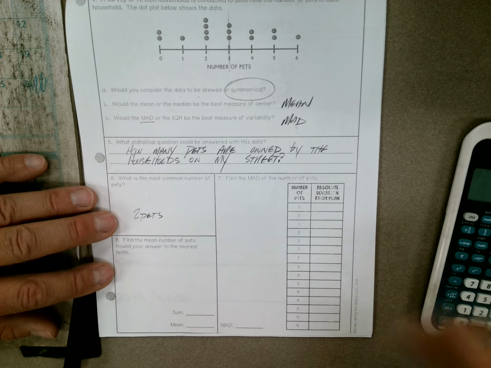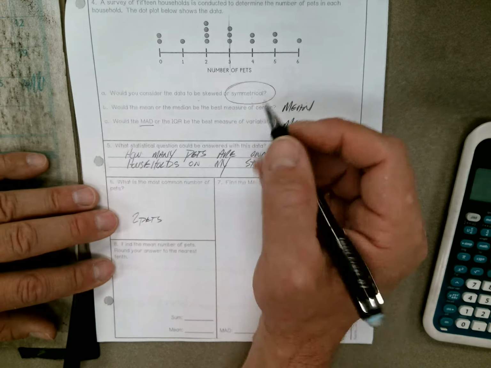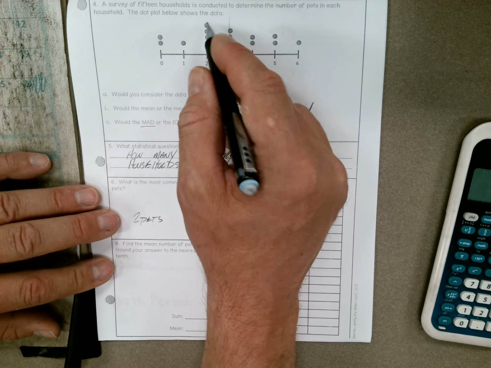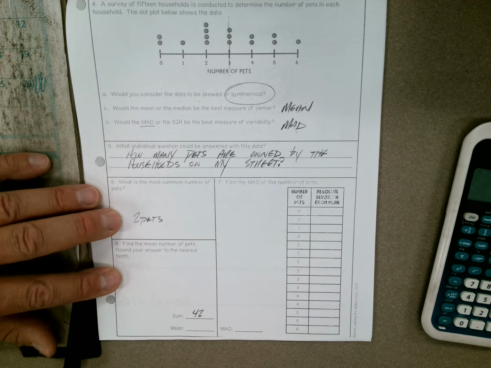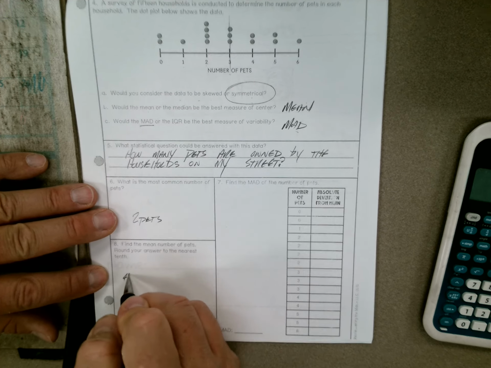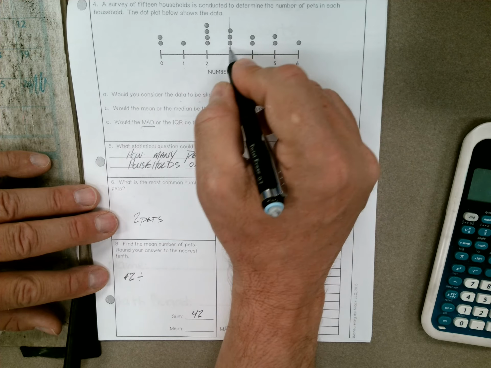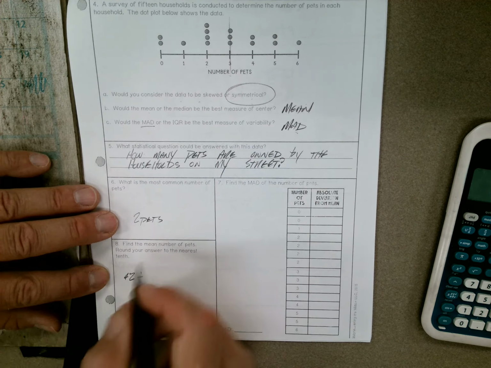So let's add them up. Just to save time, we know we have 2 zeros, 1, 2, 4, 6, 8. When we add all of those up, the sum is 42. We're going to take 42 and divide it by the number of households, 1, 2, 3, 4, 5, 6, 7, 8, 9, 10, 11, 12, 13, 14, 15.